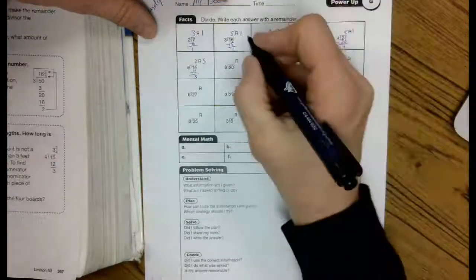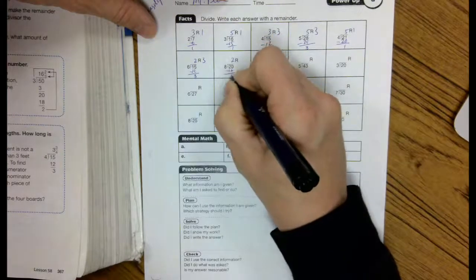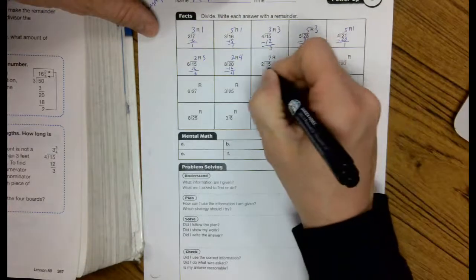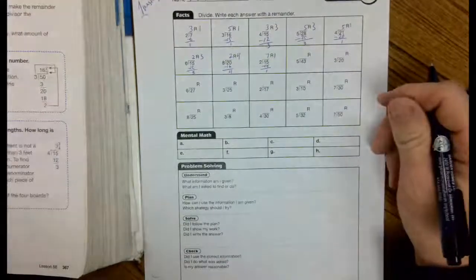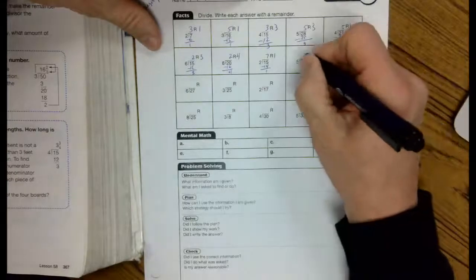20 divided by 8 is 2. 2 times 8 is 16. Subtract, you get 4. Remainder 4. How many times does 2 go into 15? 7 times. 7 times 2 is 14. Subtract, remainder 1. 43 divided by 5 equals 8.